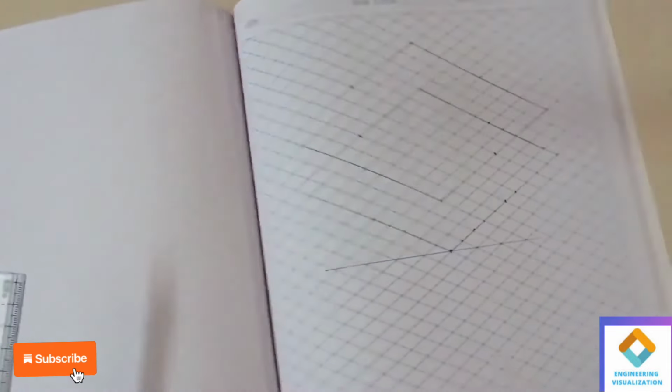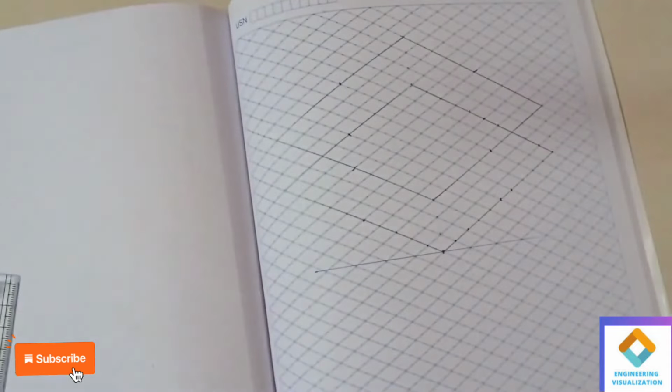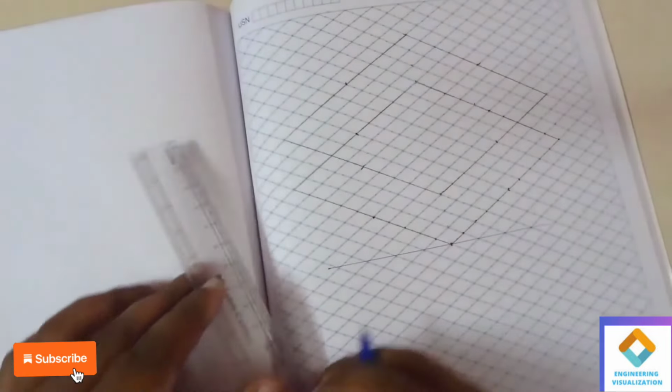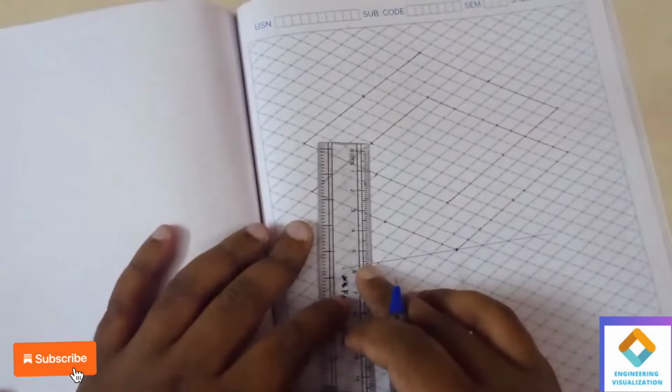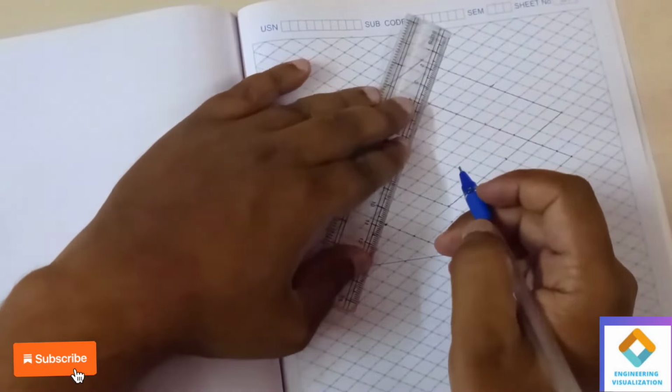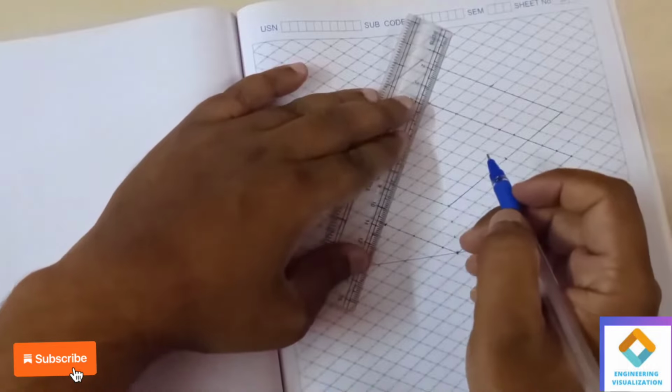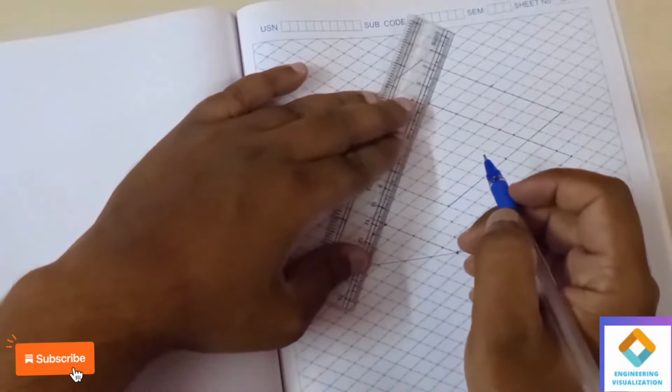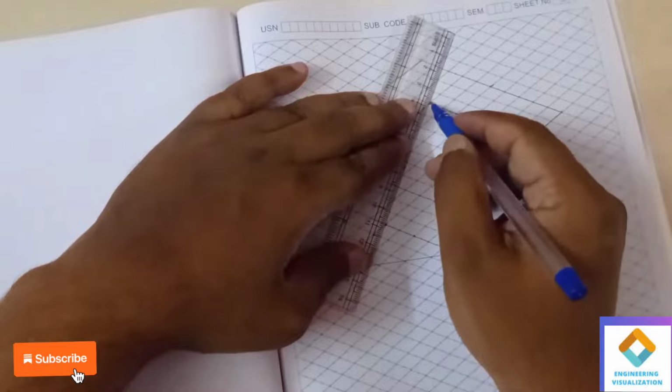Okay, so after that we should draw lines from the corner point. Either you can draw first for the bottom face. From the corner point to the middle point that we have marked, we draw a line here.